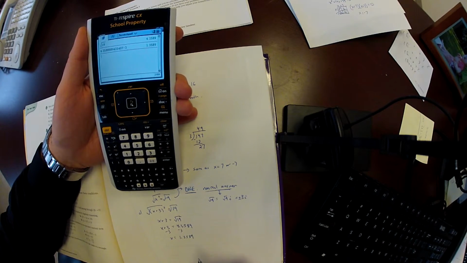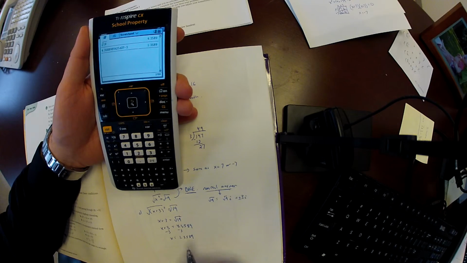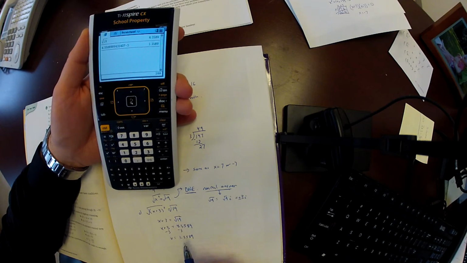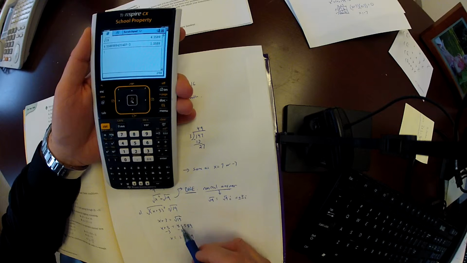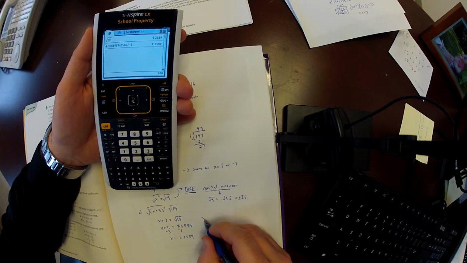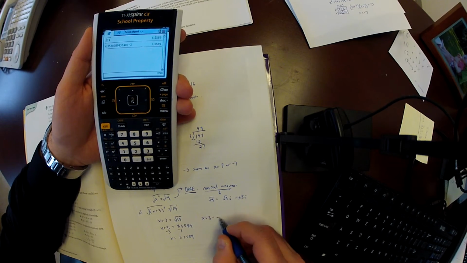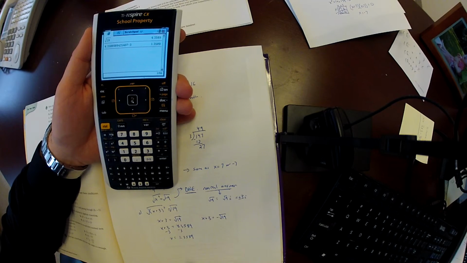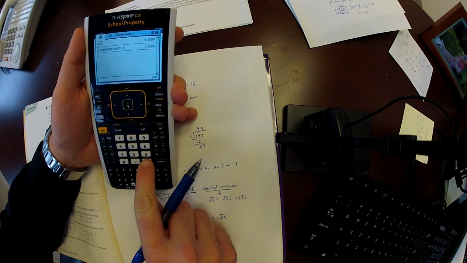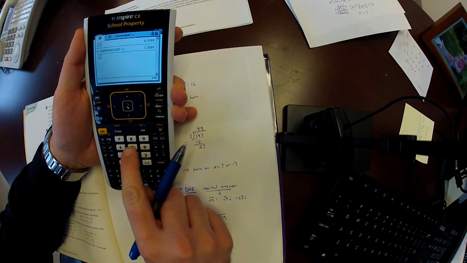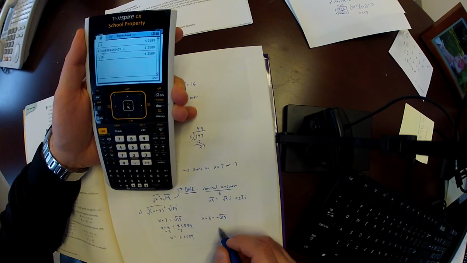And that's my solution. Now, that's one solution, but I've got to be careful. This square root of 19 could have been negative as well. So I also should write x plus 3 is equal to a negative square root of 19, like so. The negative's not inside, it's outside. If I do that, negative square root of 19, this is now going to be a negative 4.3589.